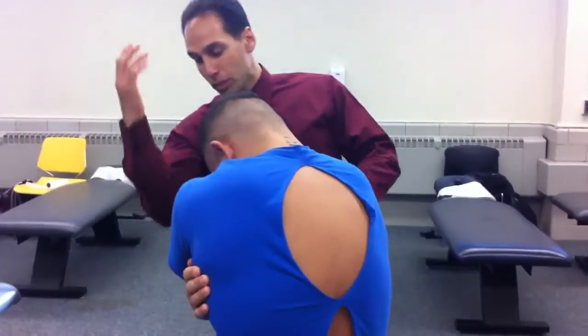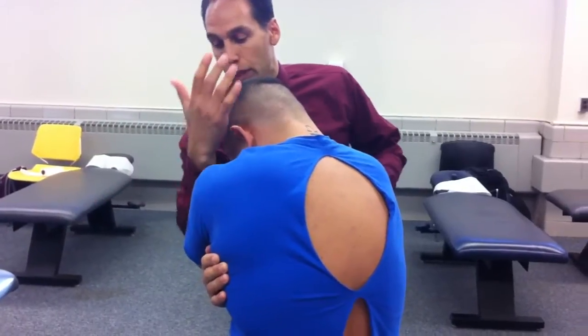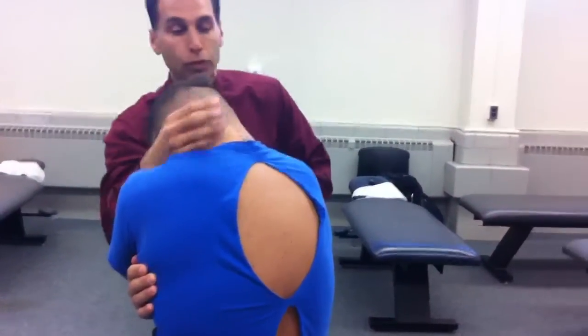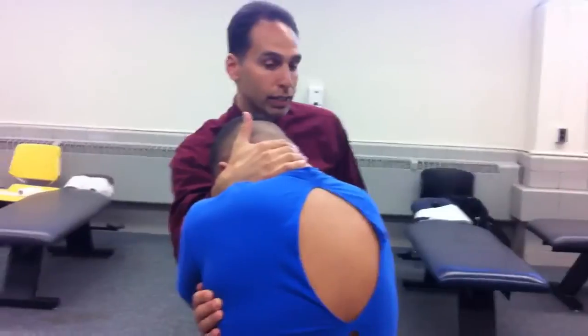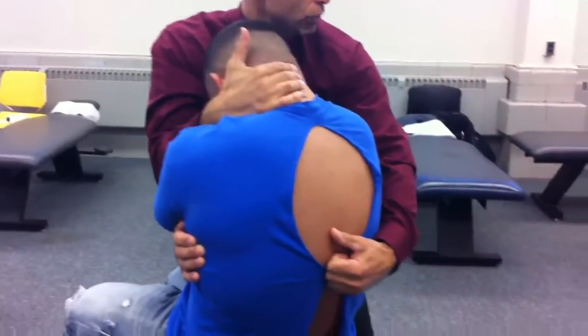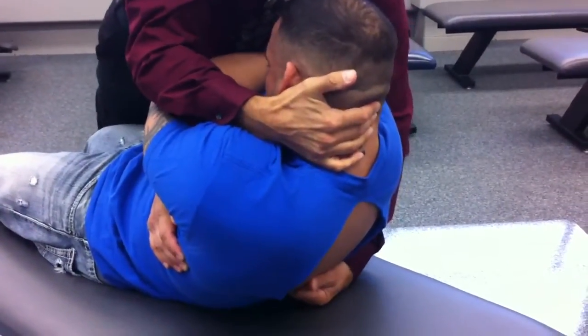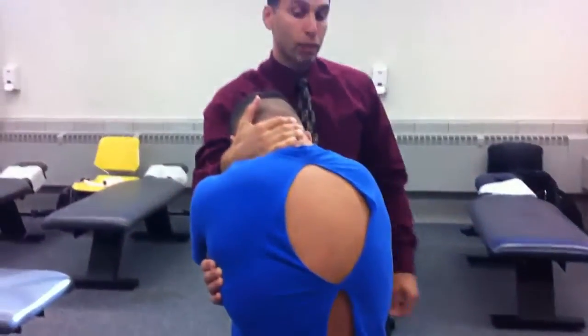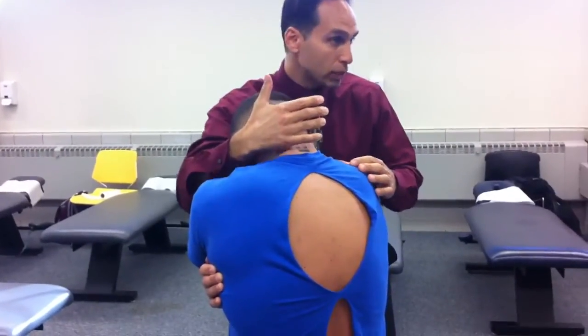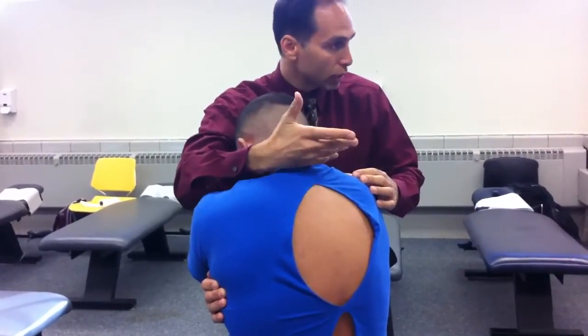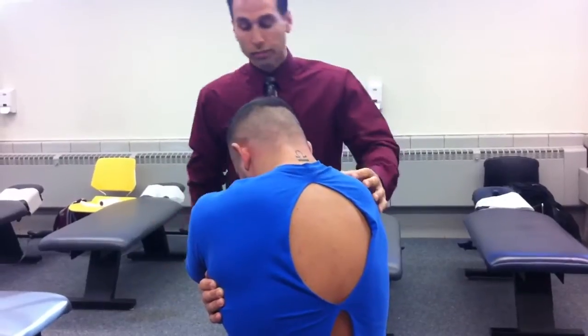Go ahead. So again, I can take my arm, I can use my whole forearm on his forearm, and I can put my hand here, so when I come down, I can control his head. I can do it this way. So if I come down, I want to keep him flexed, I keep him up this way. So that controls his head. If I wanted to bring him into extension, I would tell him, let your head go back, and then I can control his head. So that is one way you can do it.